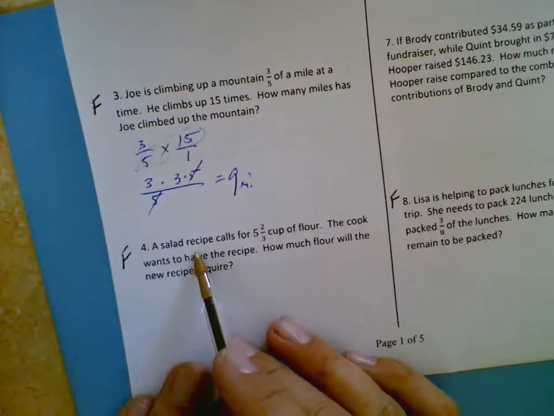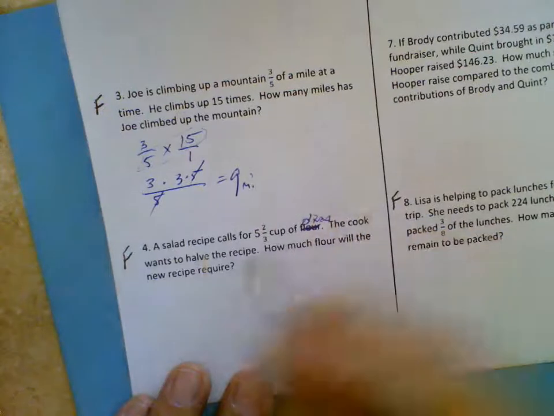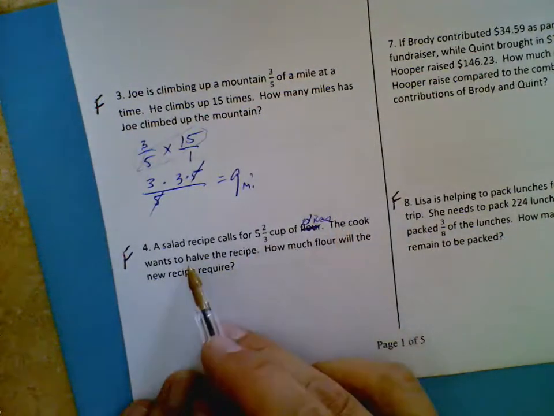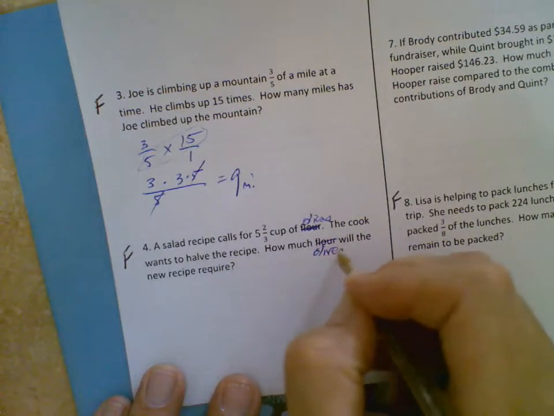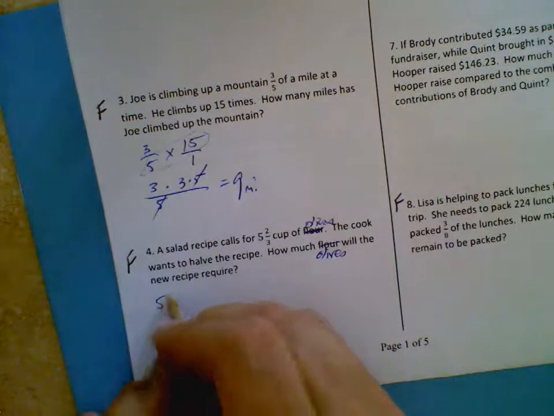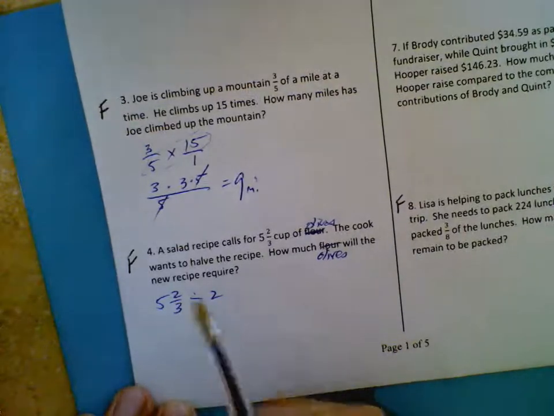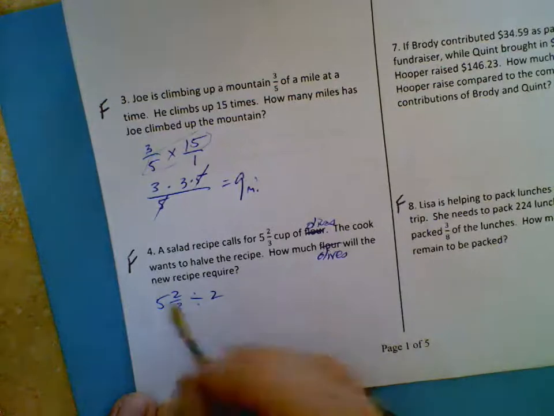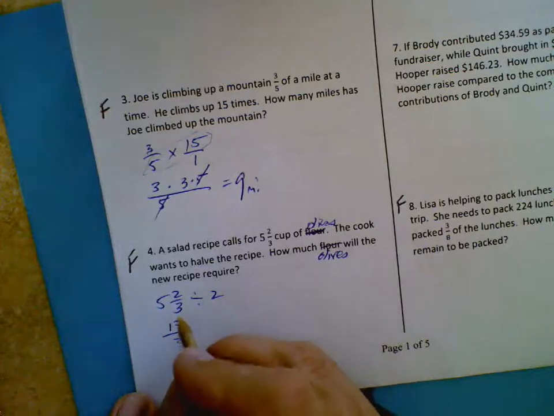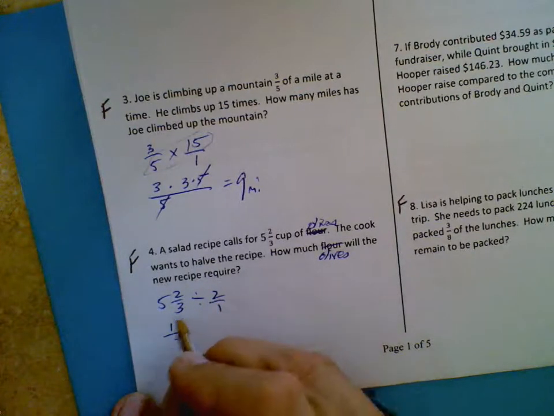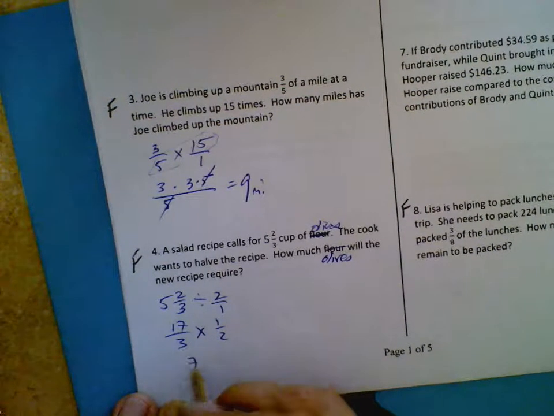A salad recipe calls for 5 2/3 cups. Okay, let's say olives. 5 2/3 cups olives. The cook wants to halve the recipe, split in half. How many olives will the new recipe require? So I have 5 2/3 cups that I want to divide by 2. I can write this as an improper fraction. 3 times 5 is 15, plus 2 is 17/3. And 2 is 2 over 1, so I can do keep, change, flip. That leaves me with 17 over 6.